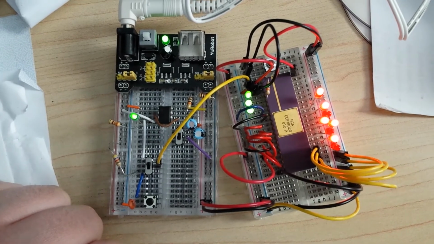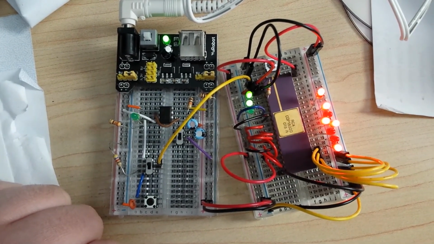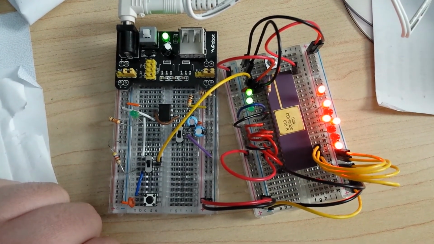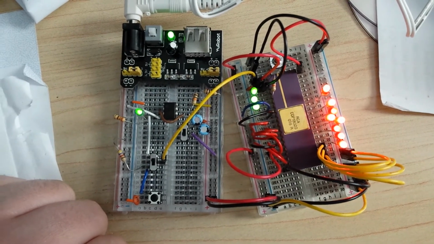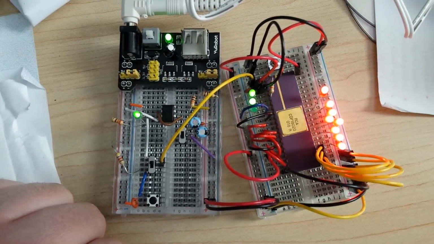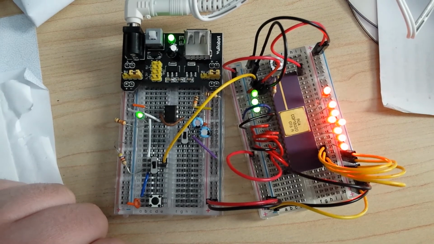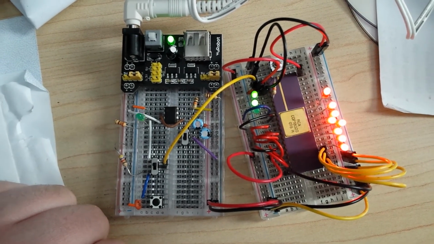But at any rate, here's the test circuit in its breadboard form, and the $25 eBay gold processor seems to be working. So yay eBay.